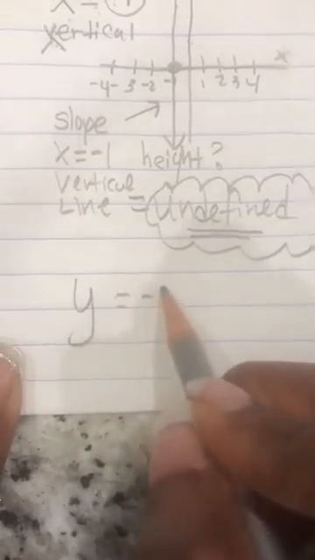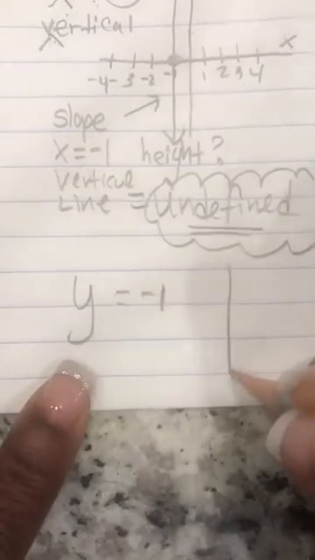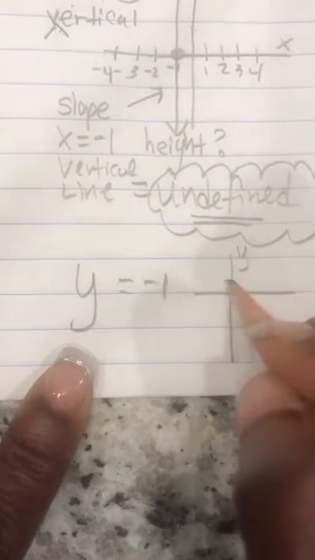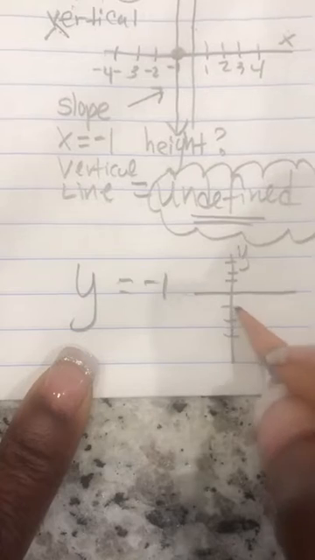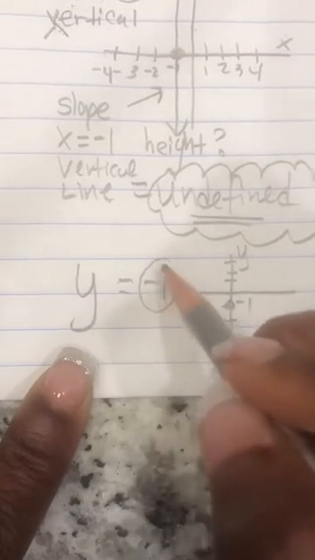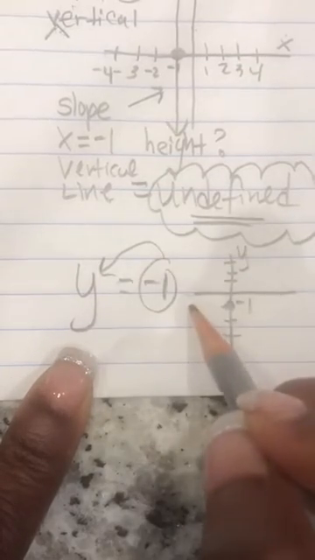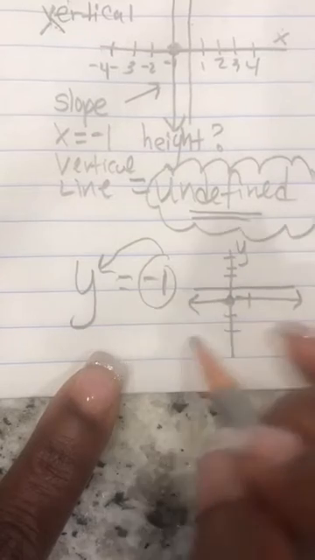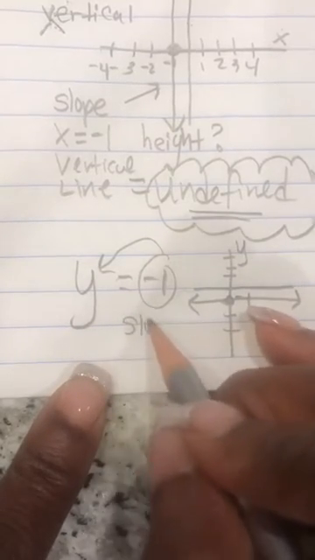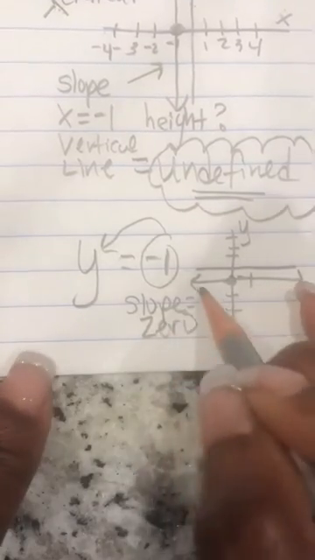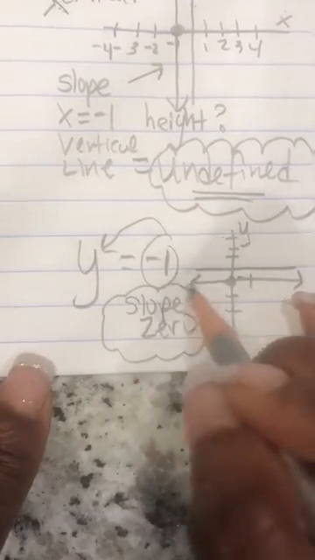Remember when we had y equals -1? That meant that our line touched the y-axis at -1. So here are my positive numbers, here are my negative numbers. So that means that I put a dot at -1 on the y-axis. That means that it's not going to touch the x-axis at all. The slope of this line, as we discussed before, is equal to 0. 0 and undefined are two different things.